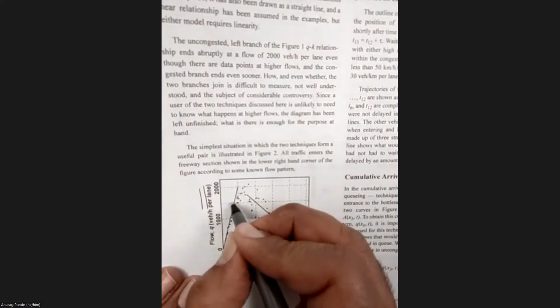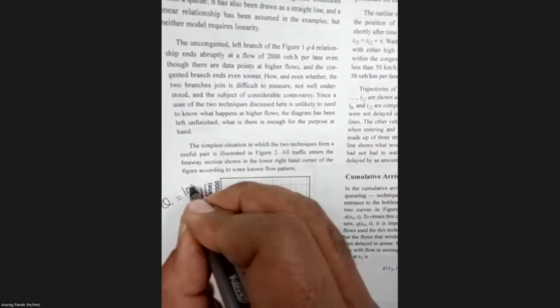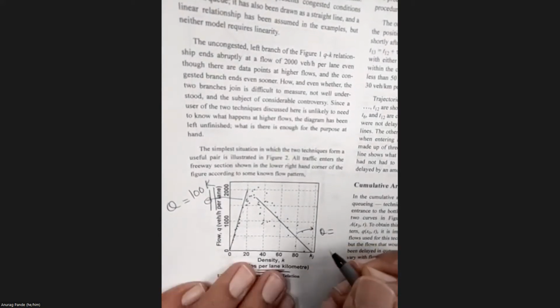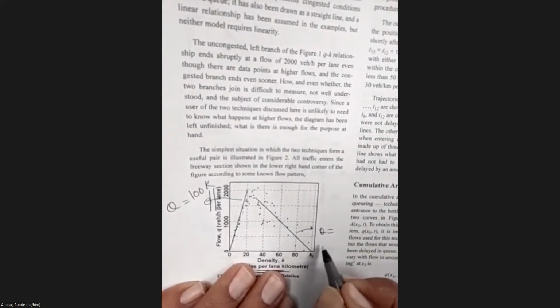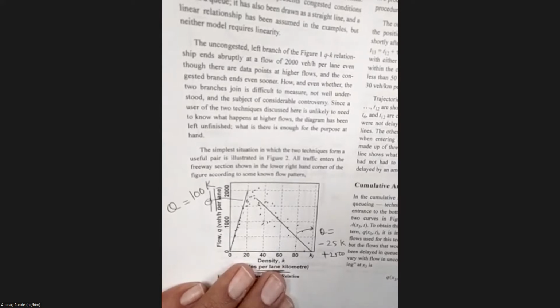We can convert our flow rates and densities into per lane relationships, and then when we apply our shock wave equation, we can convert them back to 2 lanes. So what did we say about this equation? We know that for the uncongested regime, Q was equal to 100K. And for the other equation, we came up with Q equal to minus 25K plus 2,500.